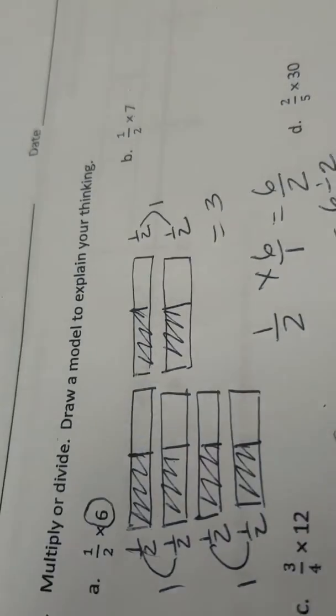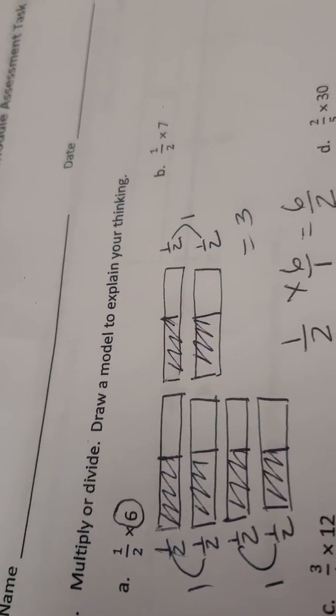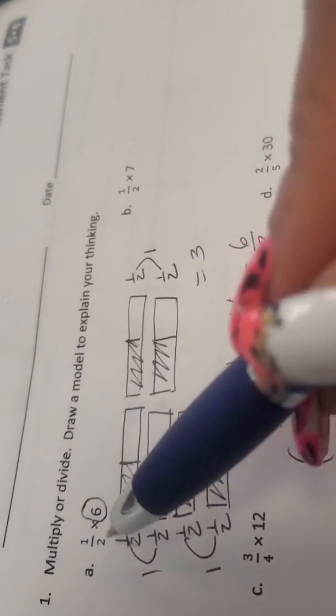So we always know that the number after the multiplication sign is what we have. So we want to look for a half of 6, which is what we have. The next one would be a half of 7. So we'll create 7 models, decompose the models in half, and then count how many halves we have.